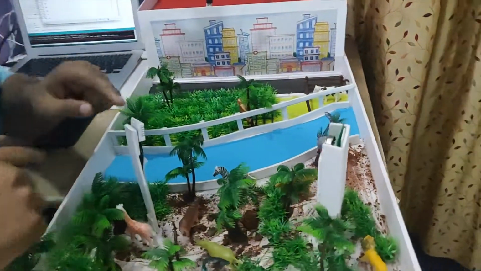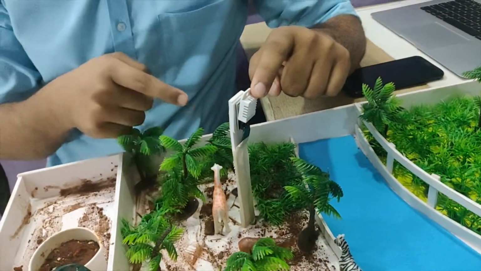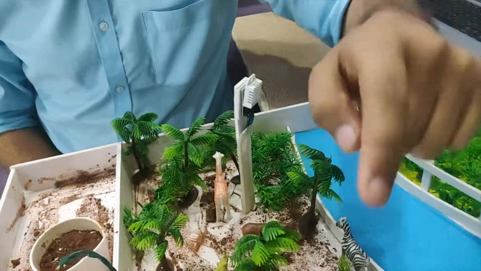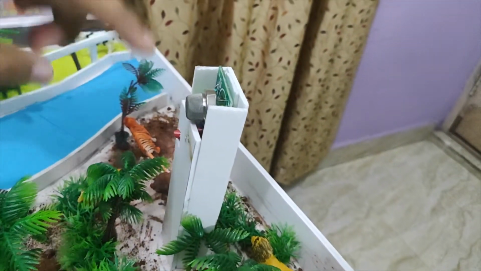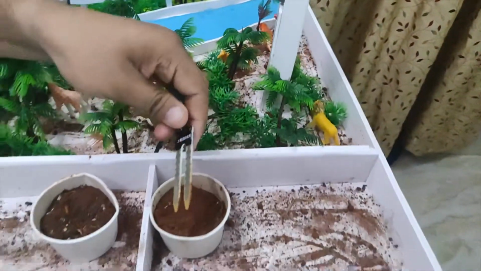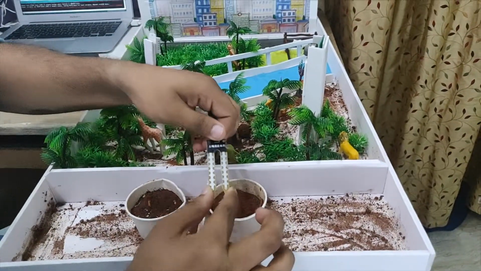So I'll explain the project now. As you can see, the sensors I have embedded in this: first I have the DHT22 sensor, which is used to record the temperature and humidity. The next sensor is a smoke detection sensor, that is the MQ2. We have a soil moisture sensor, which is used to get the moisture of the soil.